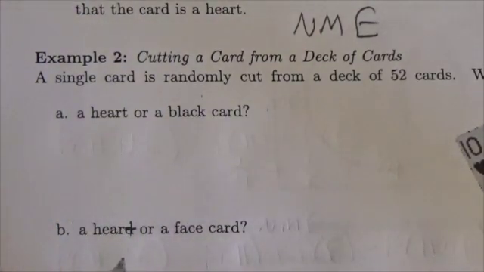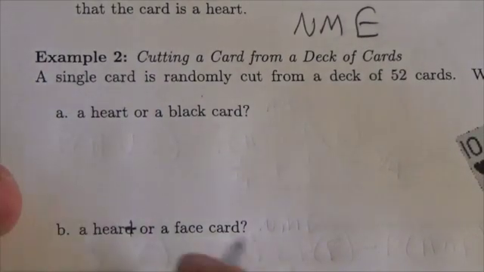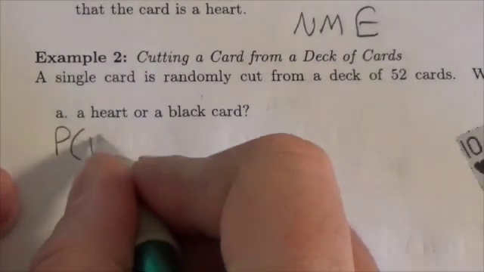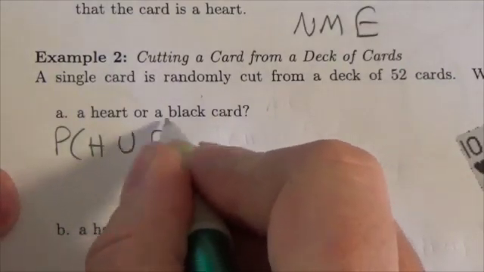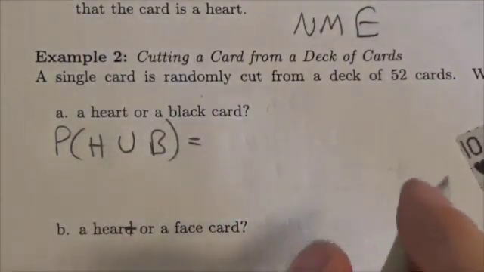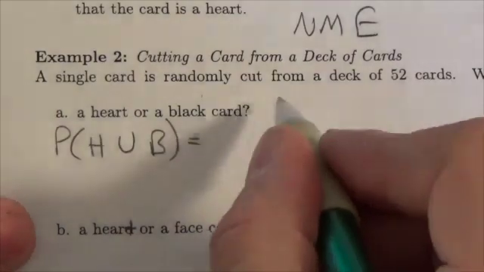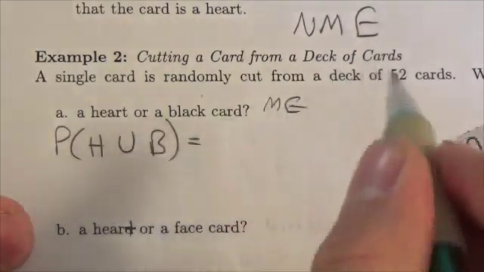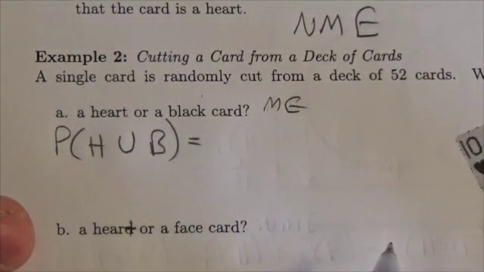Anytime you're dealing with "or," you're implying addition here. And when you talk about addition, then you have to consider whether the events are mutually exclusive or not. So in this case, we're talking about the probability of getting a heart or a black card. And we've got to think, are these mutually exclusive or not? Well, yes, they are, because you can't have a black card that is a heart. Hearts are all red.